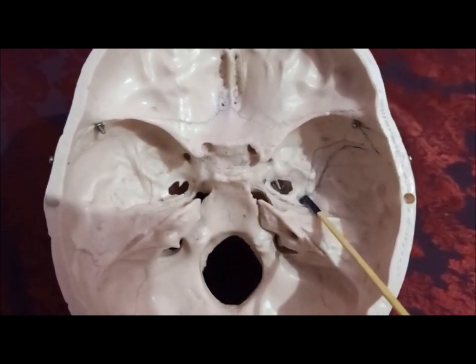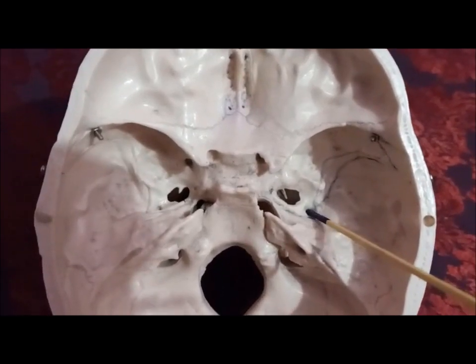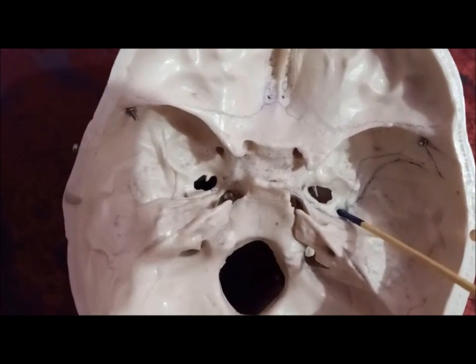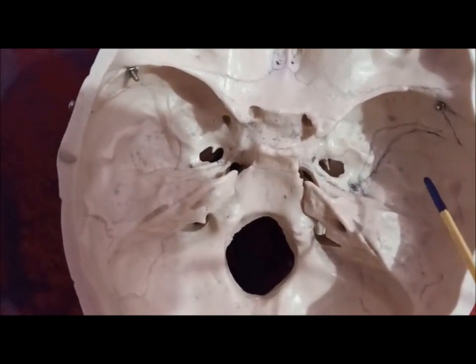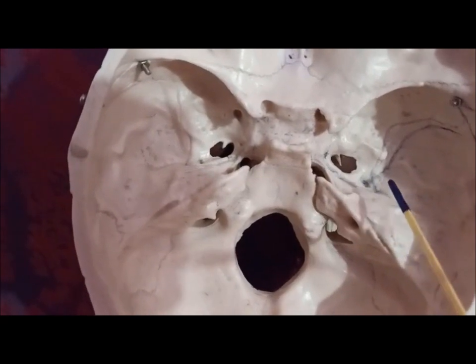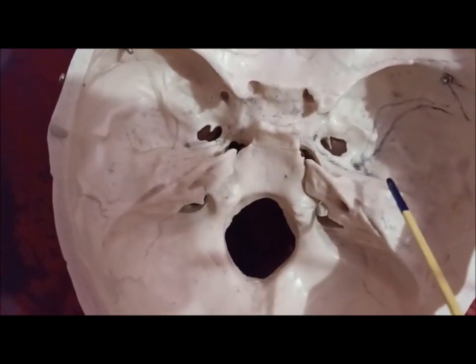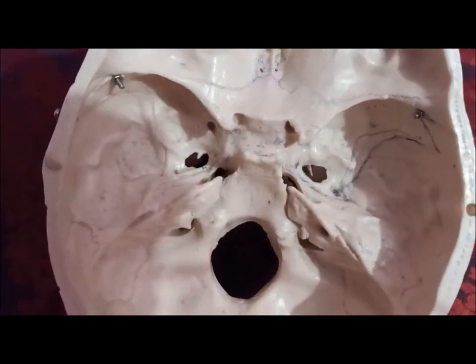Just behind and lateral on each side, there is a small foramen, if you can see here and here as well. This is called foramen spinosum, and it transmits the middle meningeal artery, which is a branch of the maxillary artery, and the meningeal branch of the mandibular division of the trigeminal nerve, which is also called nervus spinosus.